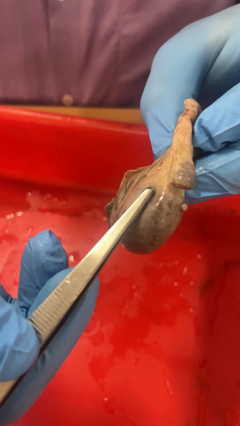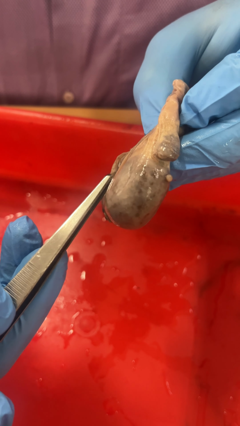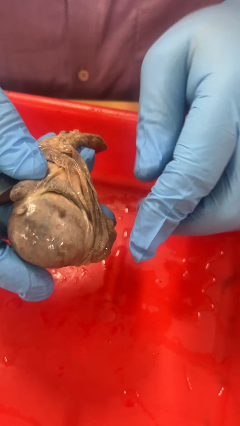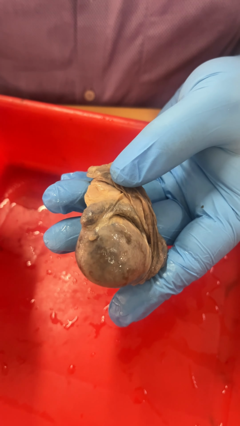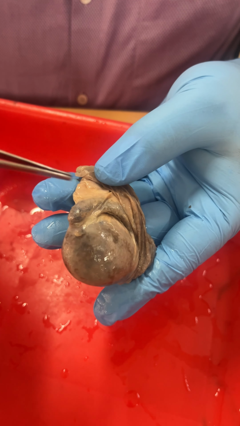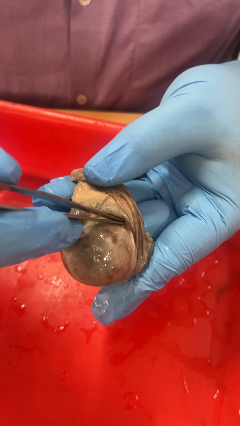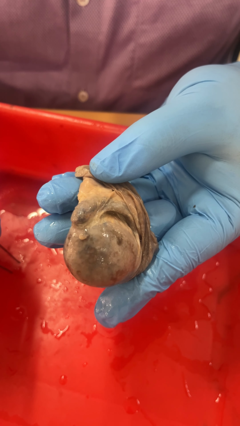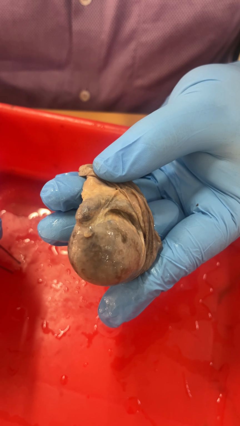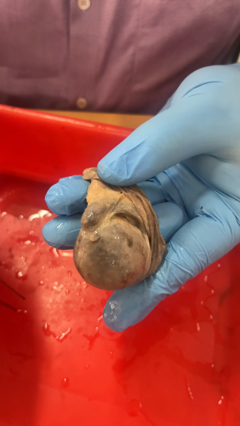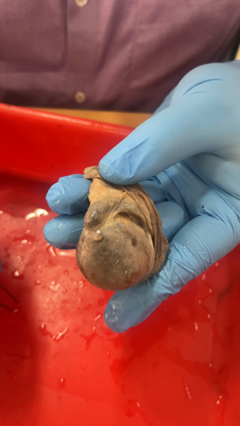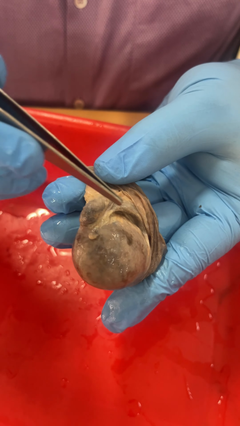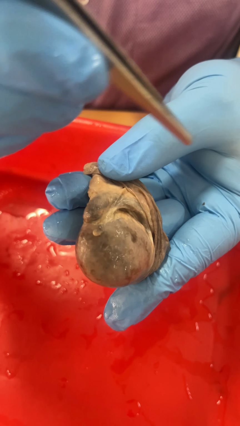This is the medial surface, which is convex and smooth, and this is the lateral surface, which is also convex and smooth. Now on the lateral surface, you can see that we have a space present over here. This space is known as the sinus of the epididymis. We always have to remember that the sinus of the epididymis is present on the lateral surface.